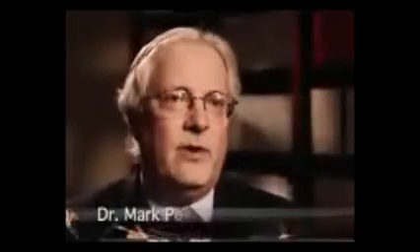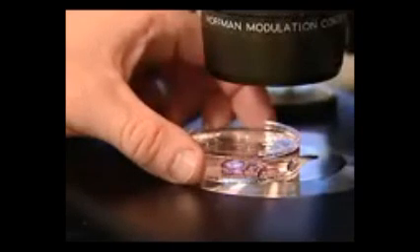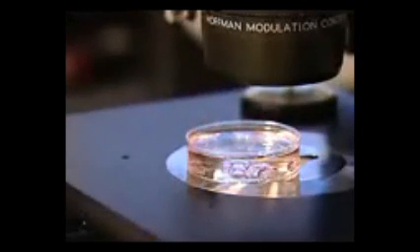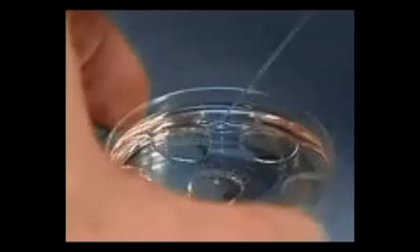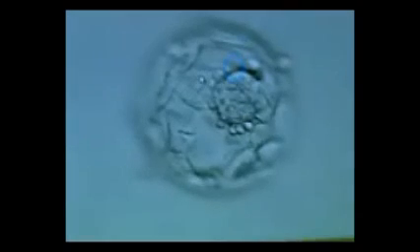PGD stands for pre-implantation genetic diagnosis. This is a procedure that's part of in vitro fertilization. The egg retrieval is done, and on about the third day, one single cell is removed from the embryo and can be tested. There are a number of reasons why a couple may choose to do PGD.